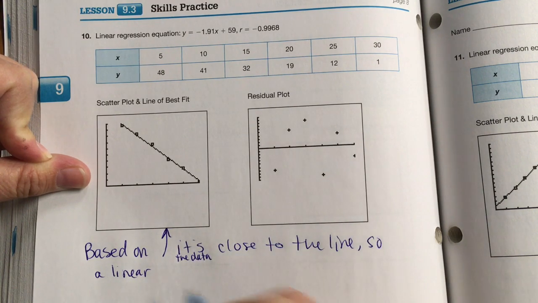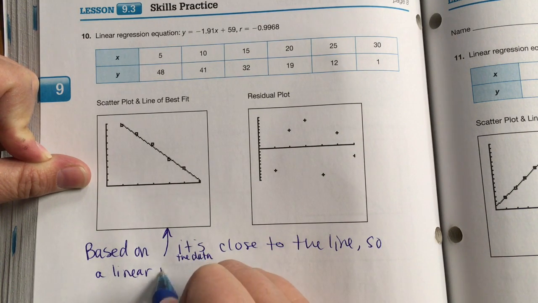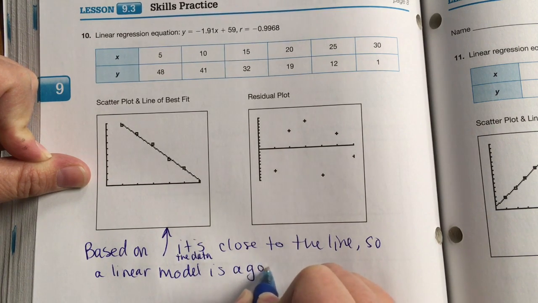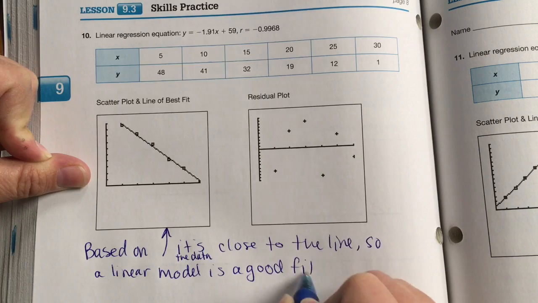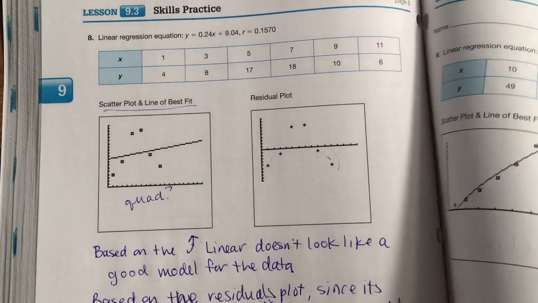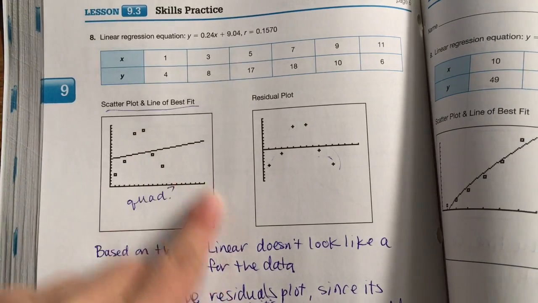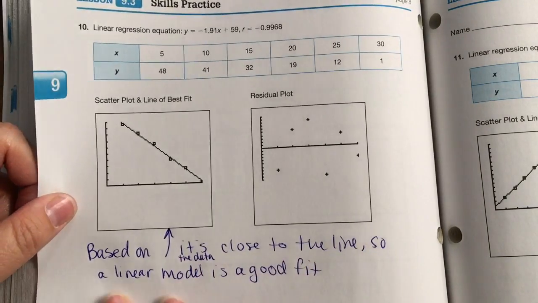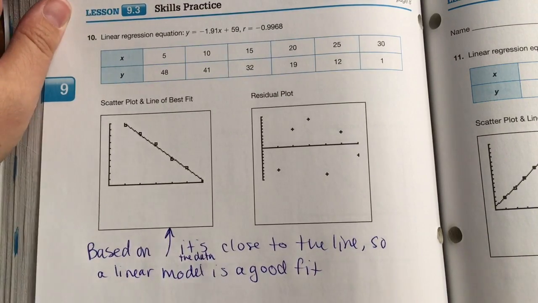The data are close to the line, so a linear model is a good fit. On this other one, back here, it wasn't even close, so it doesn't look like a good model. But on this one, a linear model is a good fit.